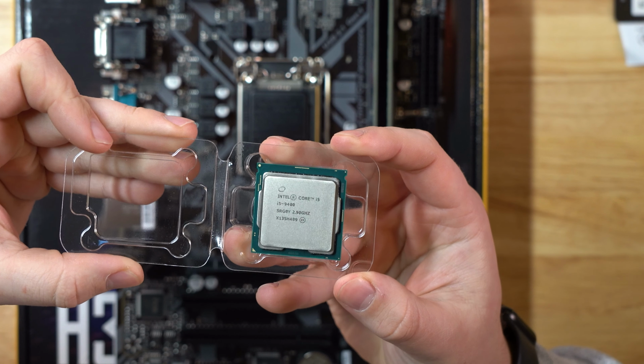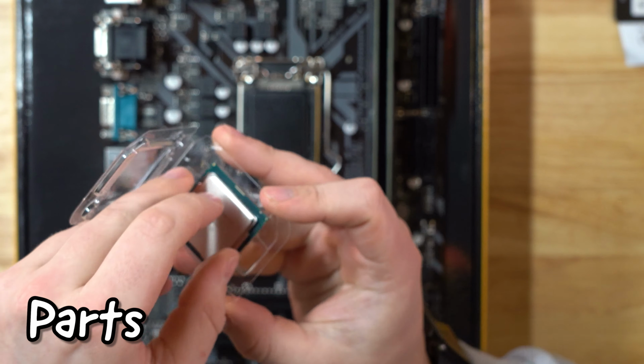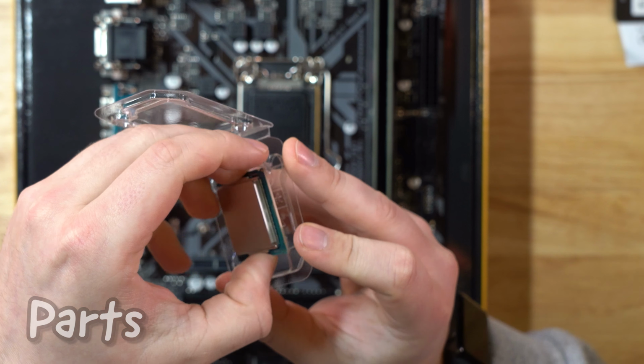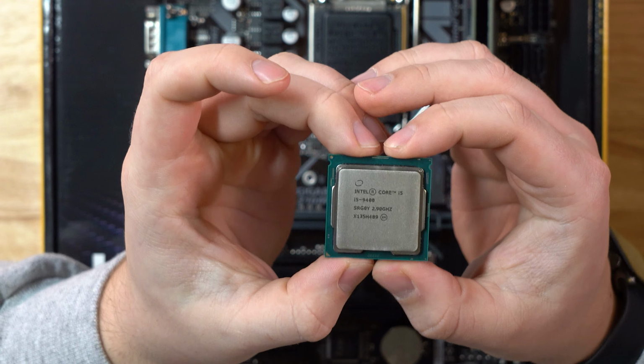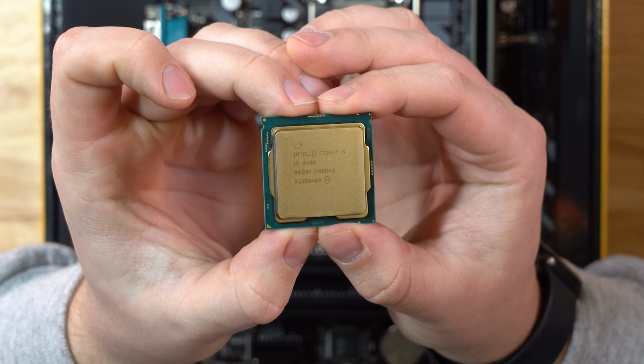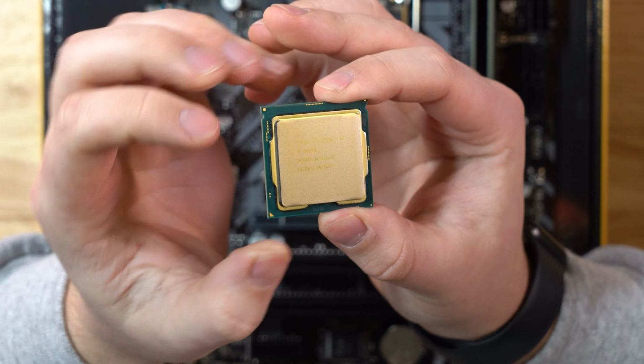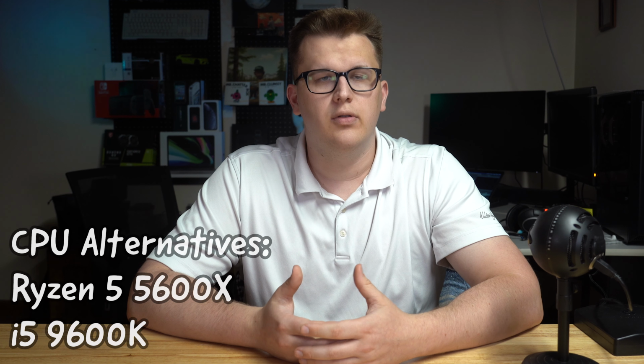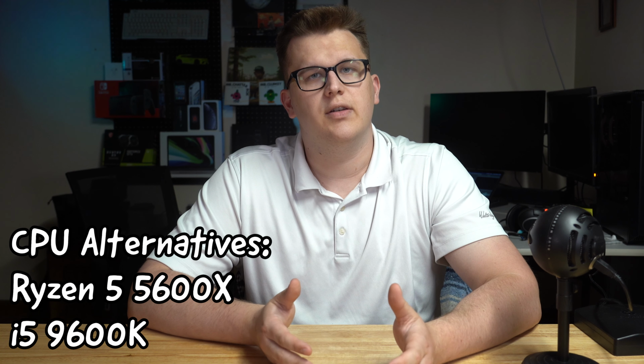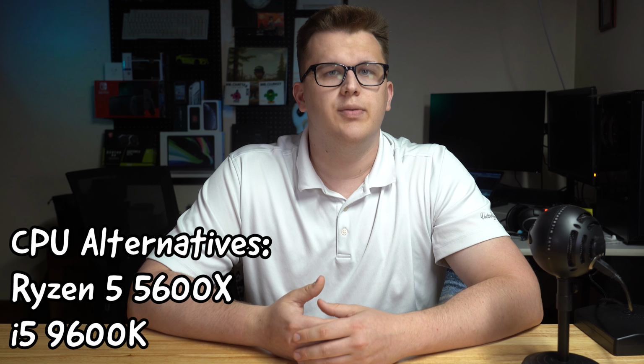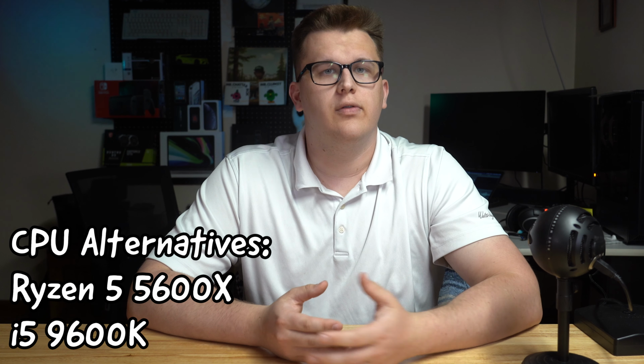The CPU is an Intel i5-9400. With 6 cores and a core clock of 2.9 GHz, this is a reasonable start for a beginner gaming build. Compared to similar models like the i5-8500 or the i5-9600, I think this is a good spot in price versus performance. In hindsight, I probably would look at the Ryzen 5 5600X, which is now at a similar price point, or if you can stretch your money a little further, look at the i5-9600K. These are all around the $200 price range.